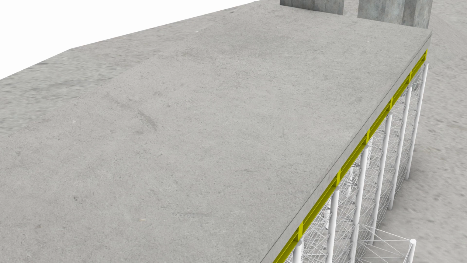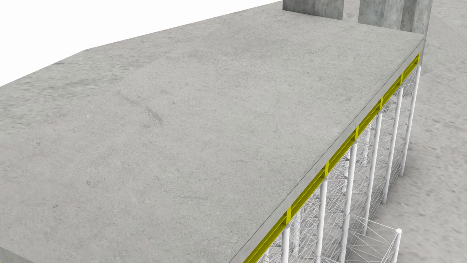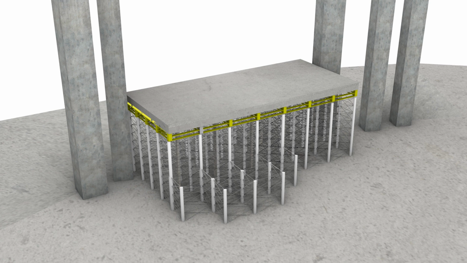Once the reinforcement is in place, concrete is poured and the vibrator is used to eliminate air pockets. Initial strength is typically reached in 7 days and the full design strength is achieved after 28 days.